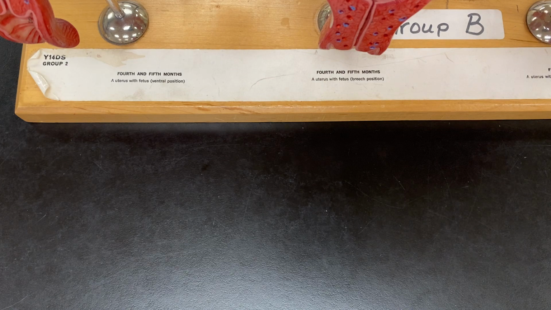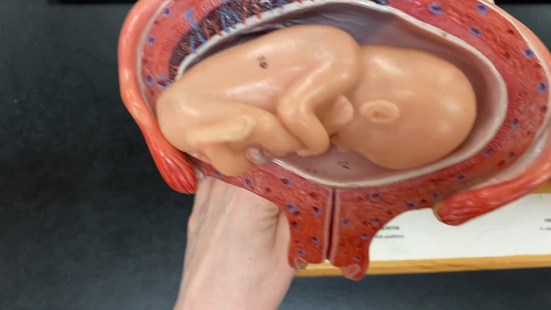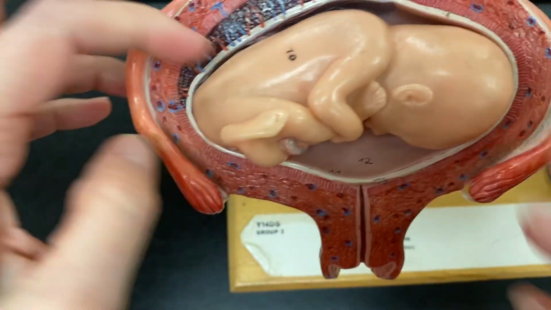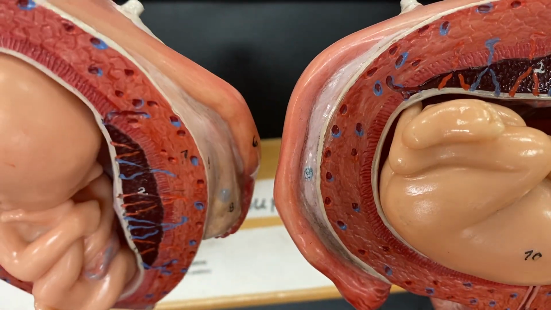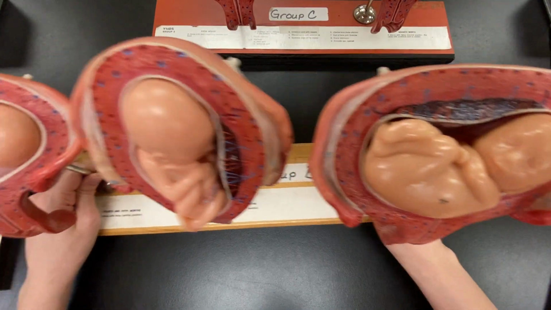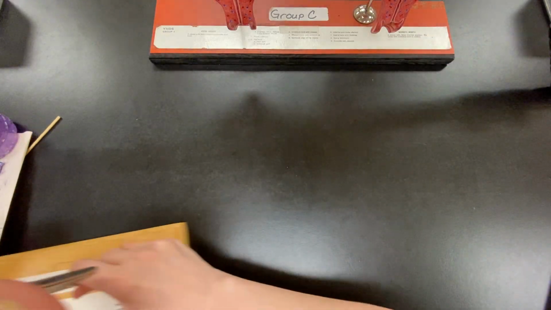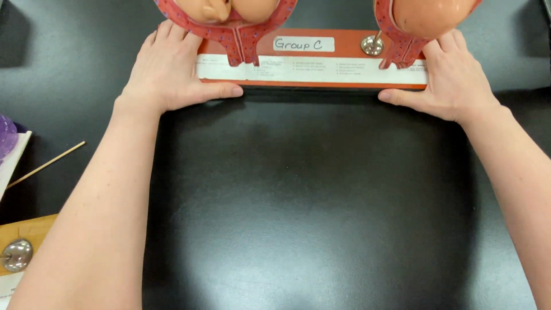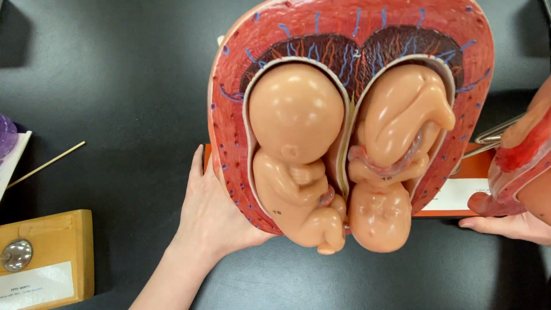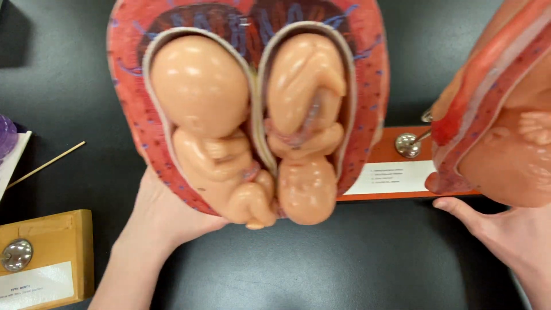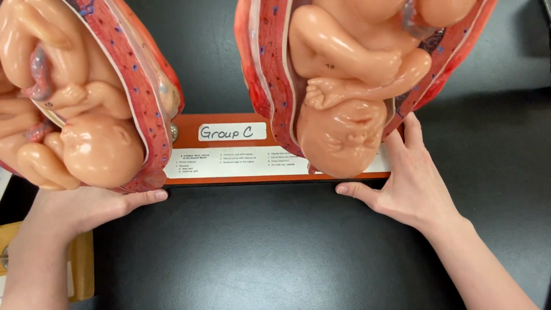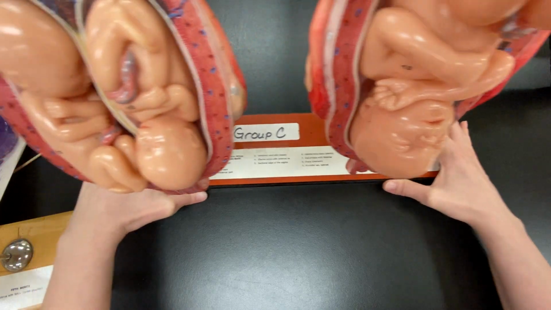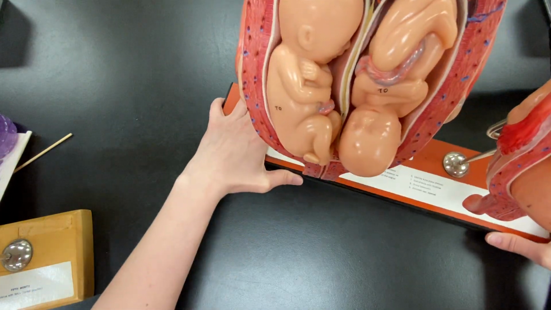So on the next one, set that out of the way. You can see this is 4th and 5th month, as they zoom out, get bigger, take up more space. Here's group C. And these are all the same structures. This one, you've got some twins. This one is 7th month, so they're getting bigger. There you go.